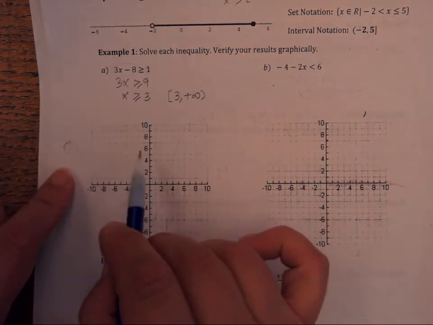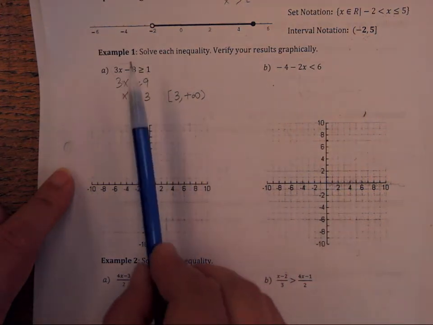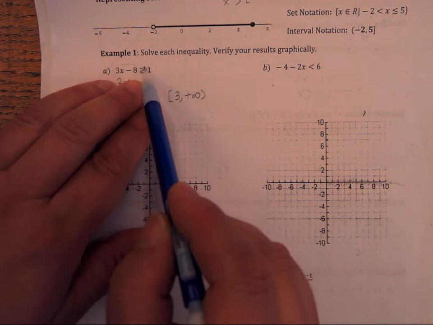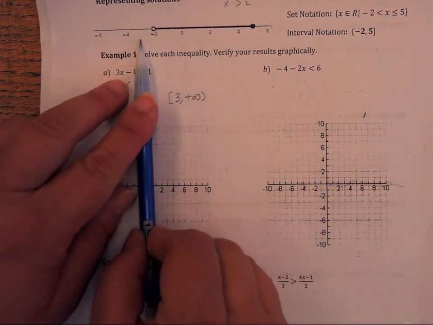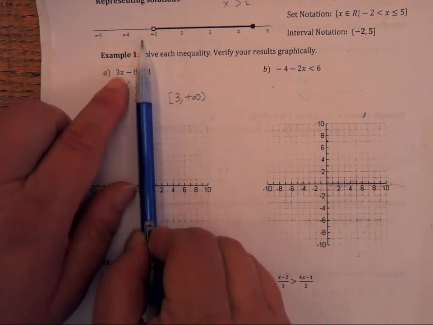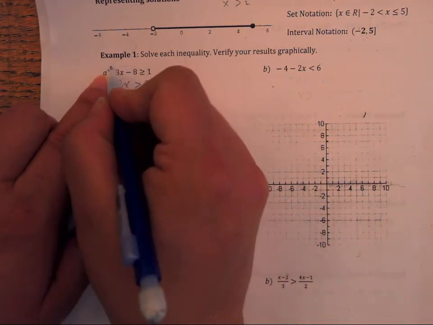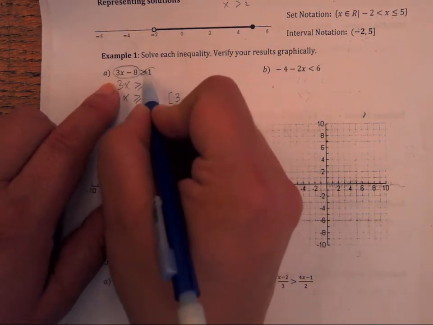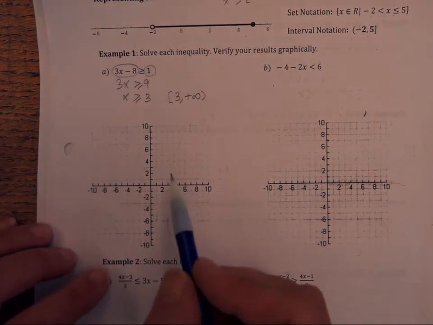Now we're going to verify this result graphically. This is how we do it. Look at the original given inequality. Use the inequality sign, and look at the left side and right side. On the left we see 3x minus 8, on the right we see 1. So now we are going to graph y equals 3x minus 8. Also we are going to graph y equals 1. And then see what will happen.